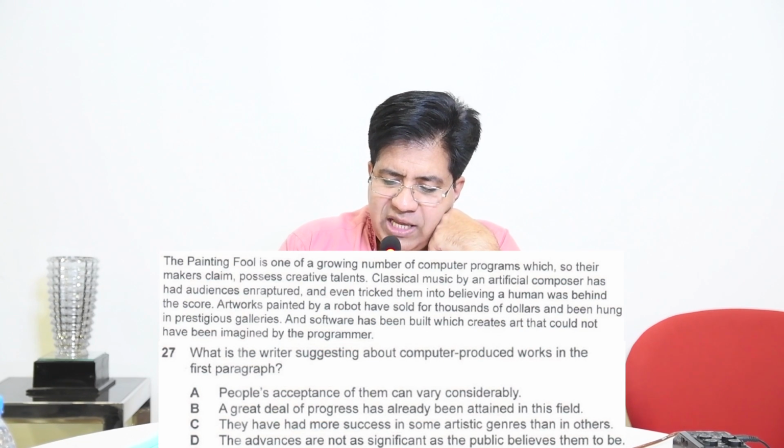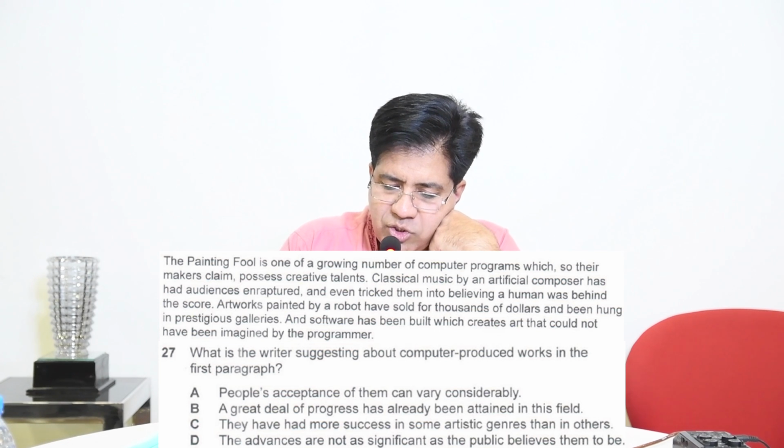The painting fool is one of a growing number of computer programs which, so their makers claim, possess creative talents. Classical music by an artificial composer has had audience enraptured and even tricked them into believing a human was behind the score.